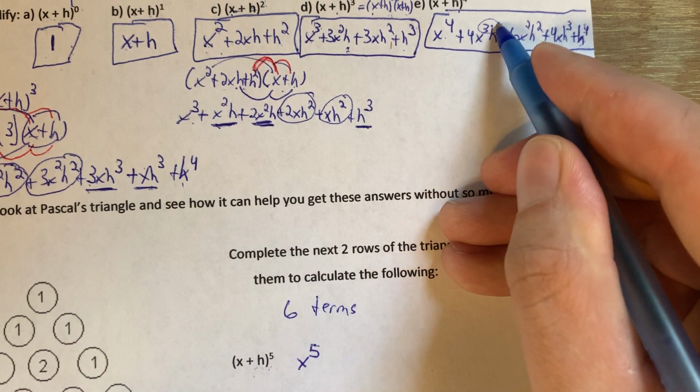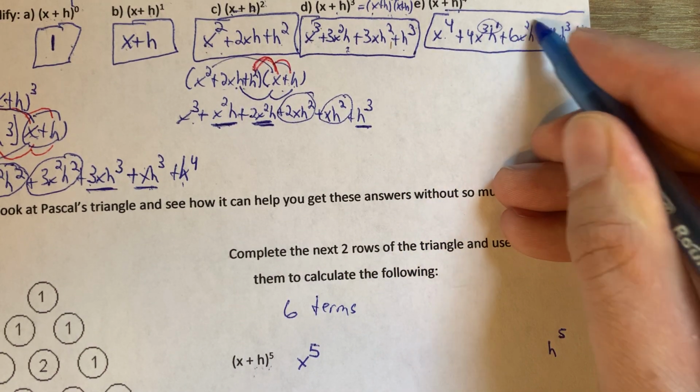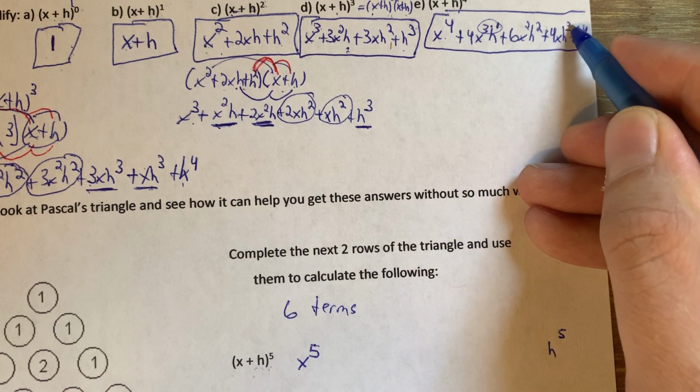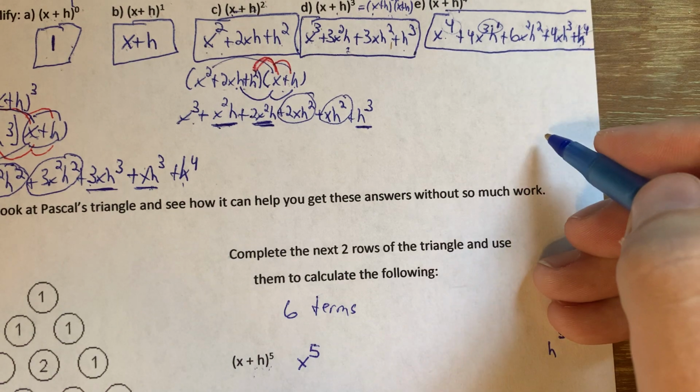So it's x to the 3rd, h to the 1. That adds up to 4. X squared, h squared. That adds up to 4. Xh cubed. That adds up to 4. X to the 4th with no h's. H to the 4th with no x's.